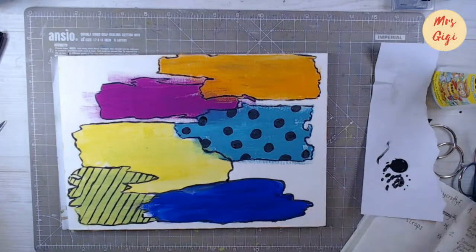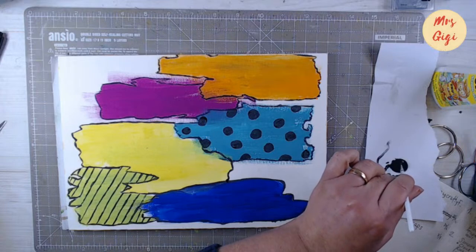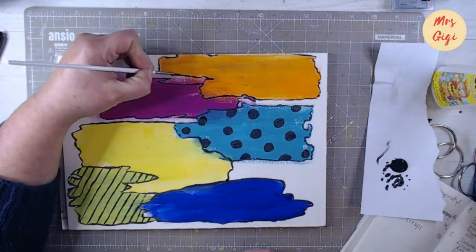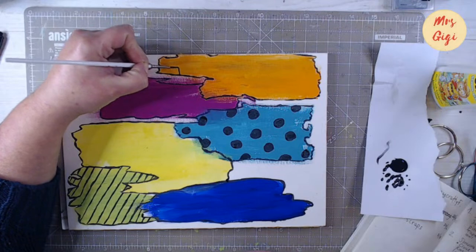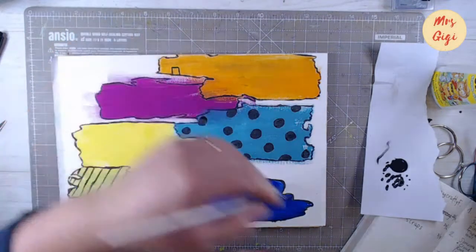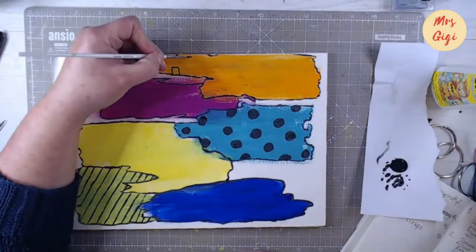Let's see. We will go with some, I'm thinking squares. Hopefully will work. Doing some of them anyway.